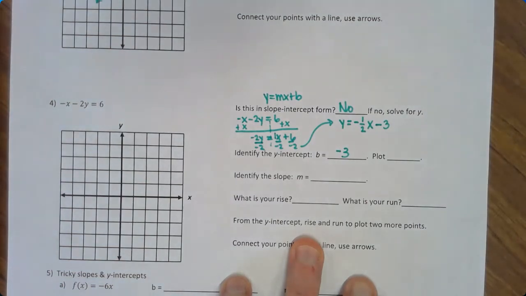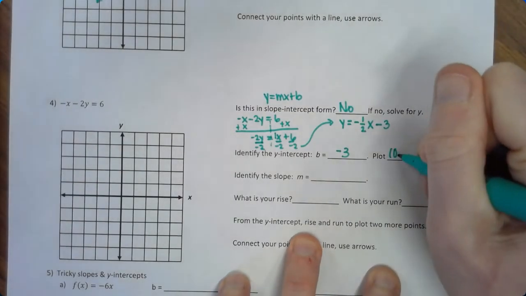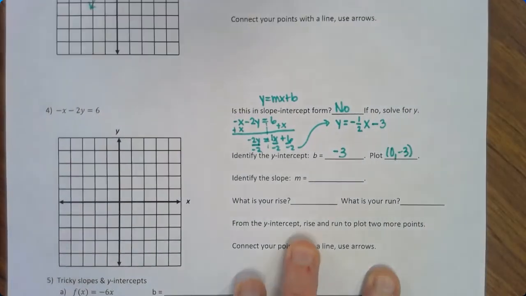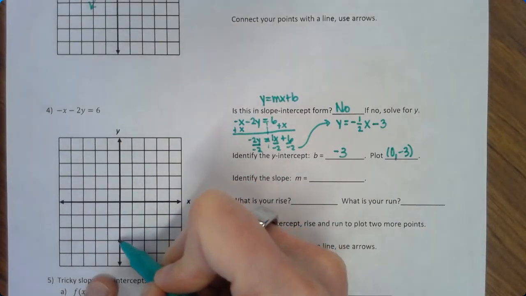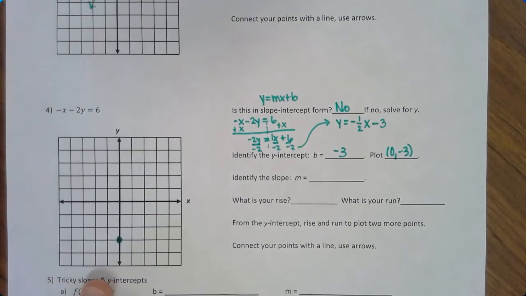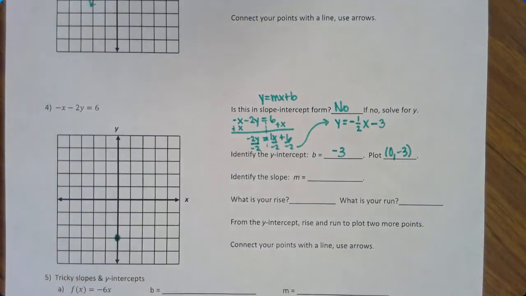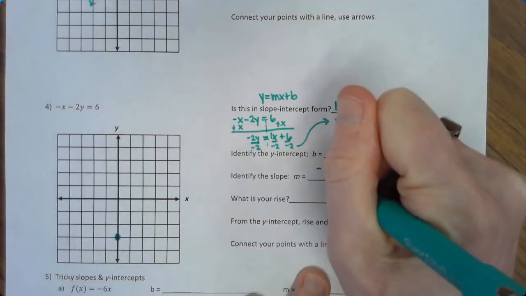So that means I'm going to plot the point (0, -3). I'm going to go on my y-axis, down 3 units to make my first point. My slope is in front of my x, so my slope is negative 1/2.